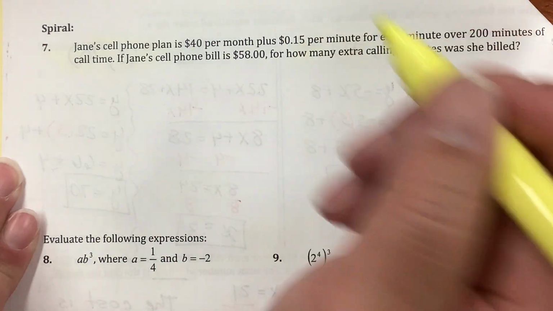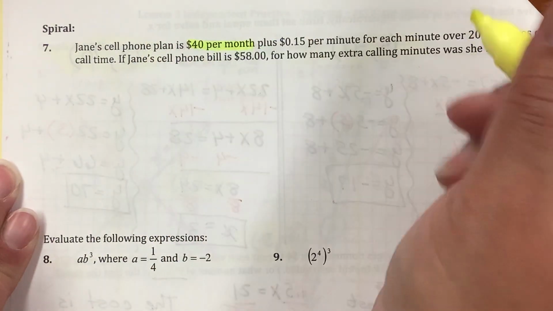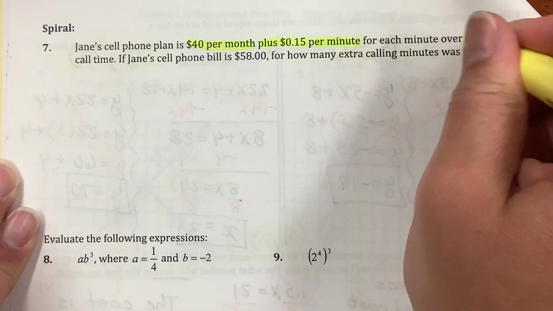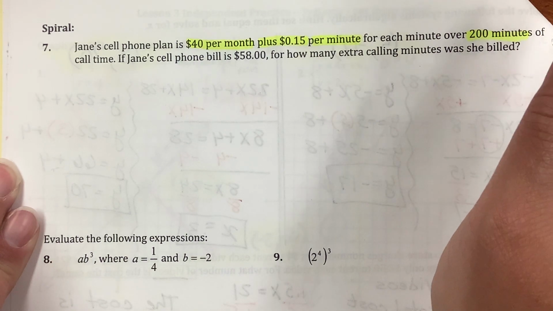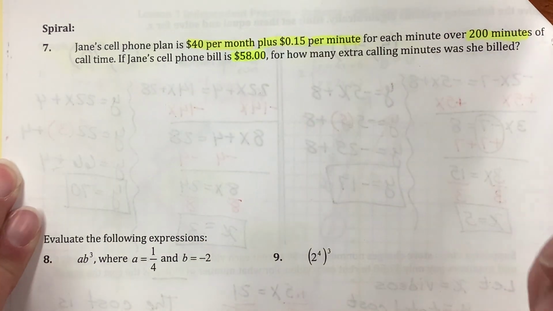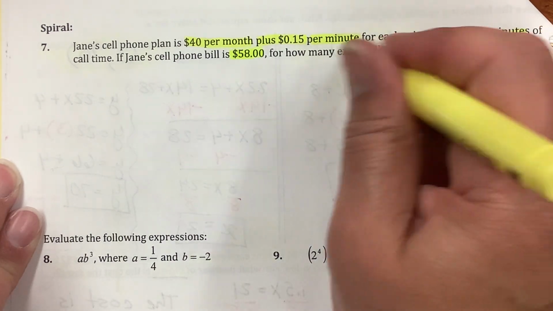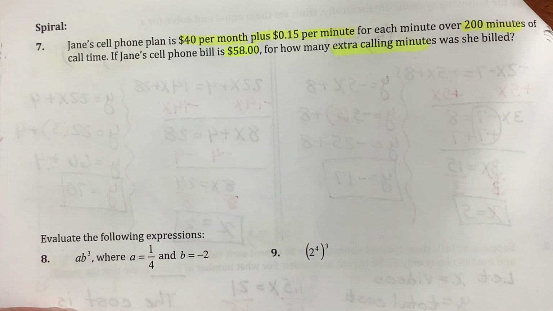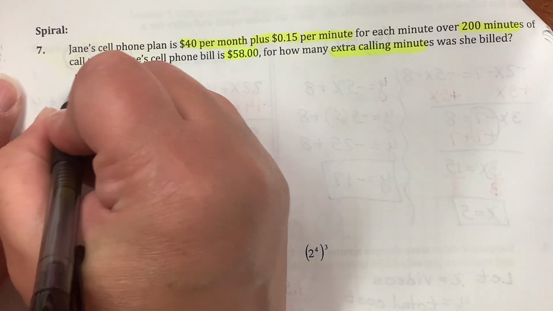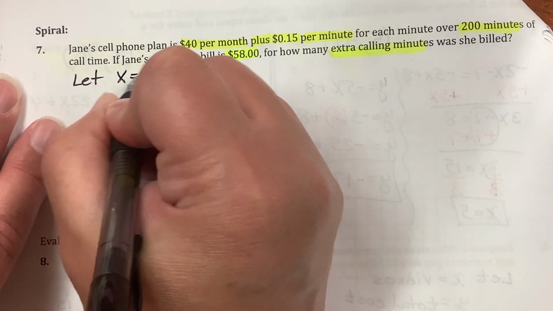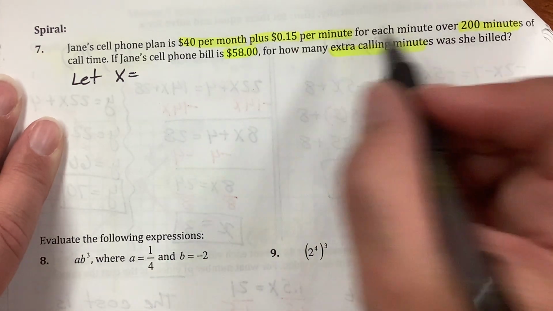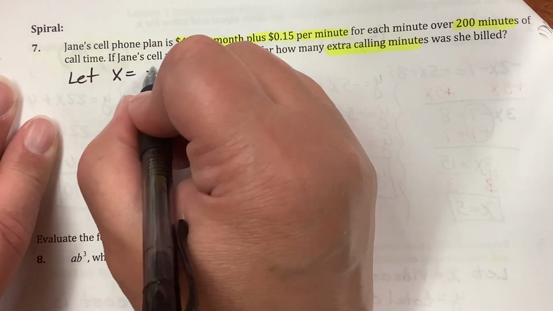Jane's cell phone plan is $40 per month plus 15 cents per minute for each minute over 200. If Jane's cell phone bill is $58, how many extra minutes was she billed? Okay, so apparently extra minutes is going to be the X. So let X equal, remember, it's always in the question what they're looking for. So let X equal extra minutes.